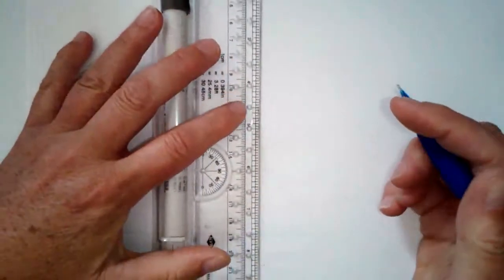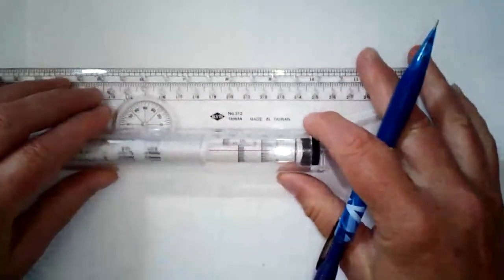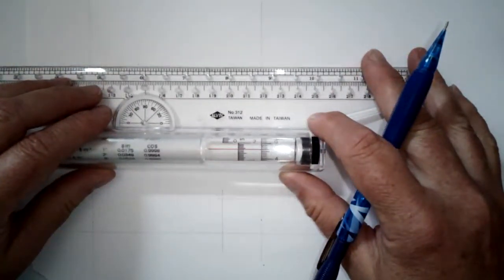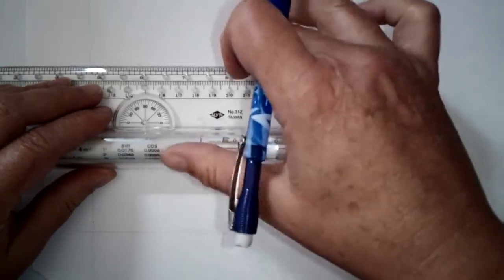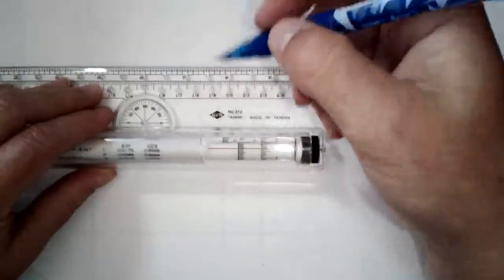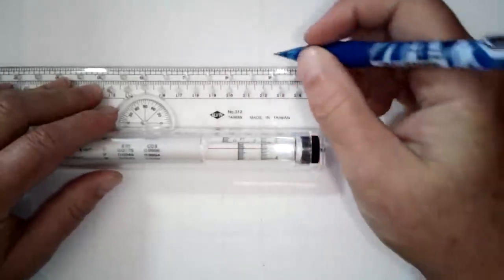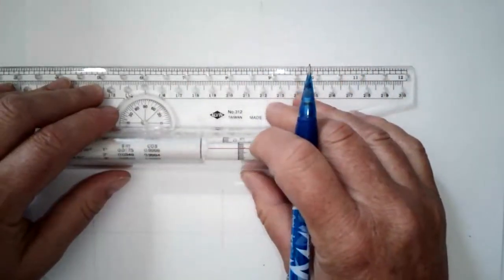So now to put the object lines in, because I'm right-handed, I'm going to start off with my straight edge from the top of the sheet, working my way down, because you're going to smudge less. So these are the little tips and tricks you get from a drafter.